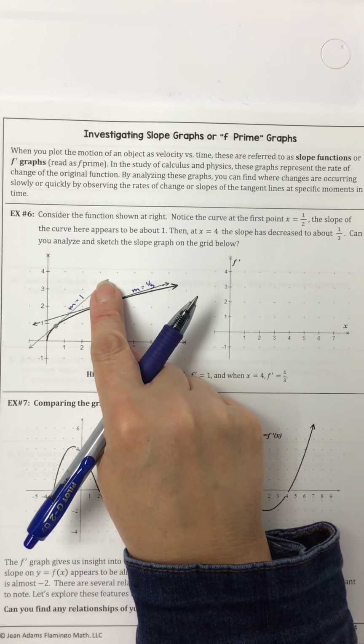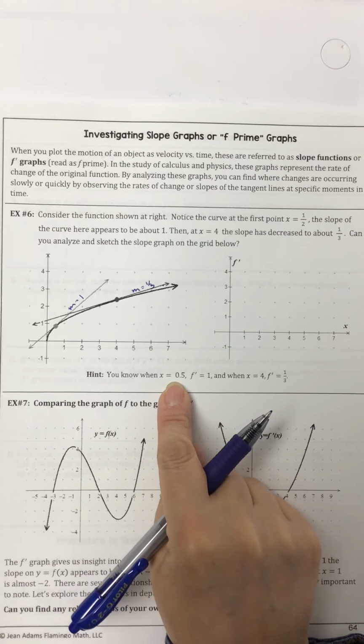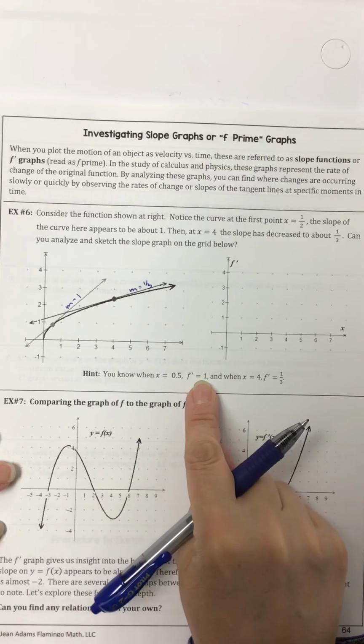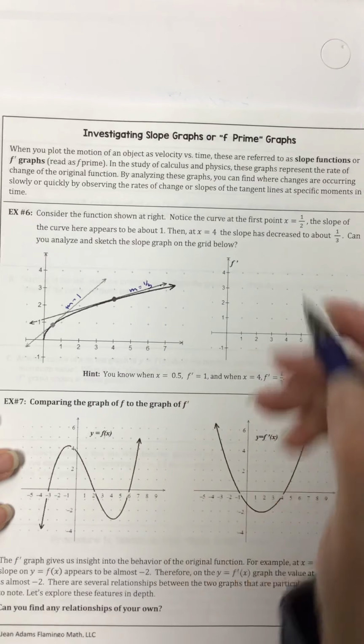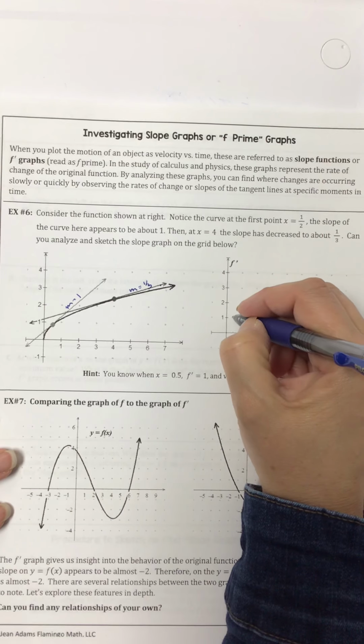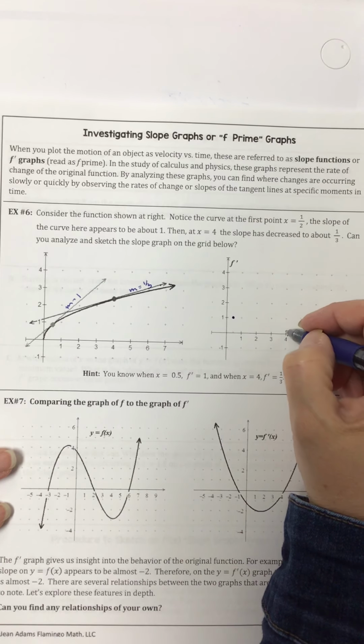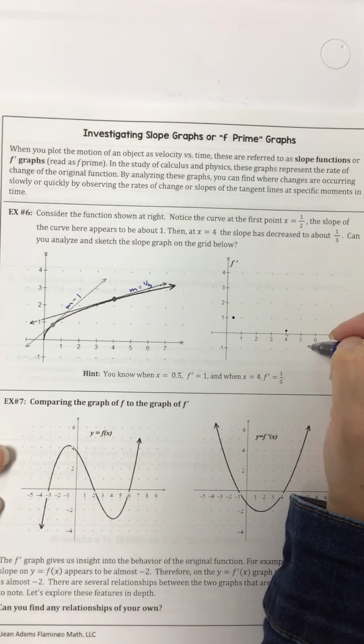So, can you analyze and sketch the slope graph on the grid below? And it tells us a hint here. When x is 0.5, the derivative is 1. So when x is 0.5, the derivative would be about 1. And when x is 4, the derivative is about 1/3.